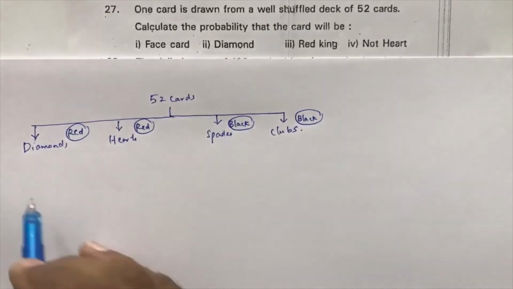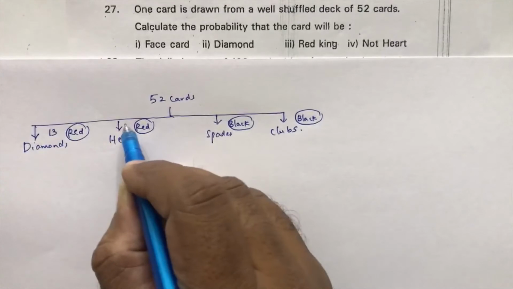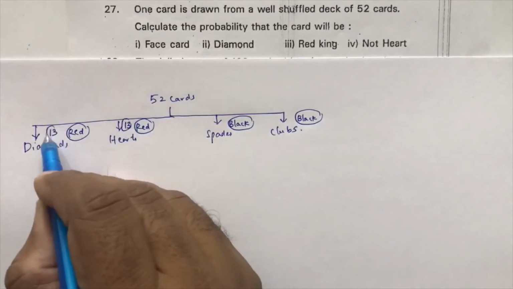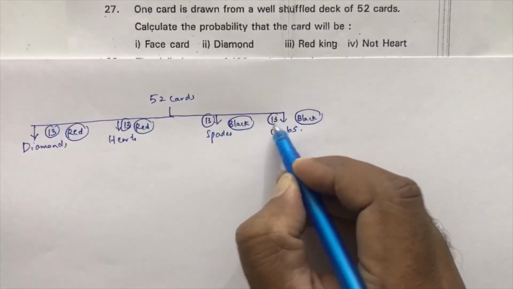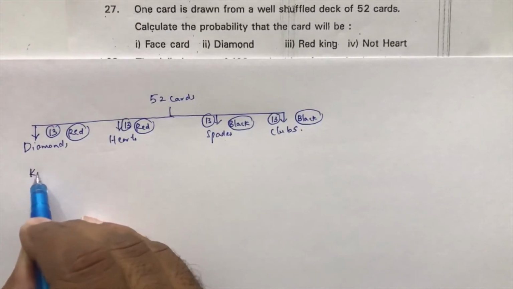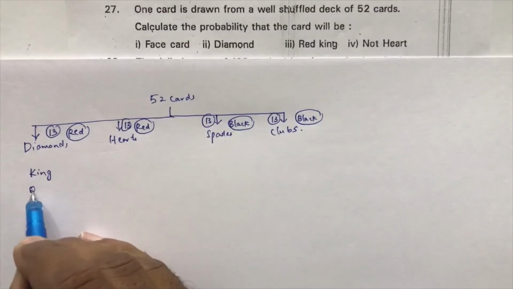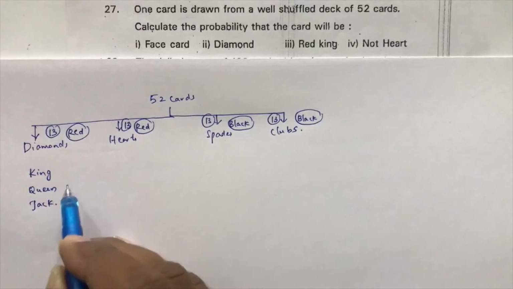In each suit there will be 13 cards, because 52 divided by 4 equals 13. In this suit we have king, queen, jack.